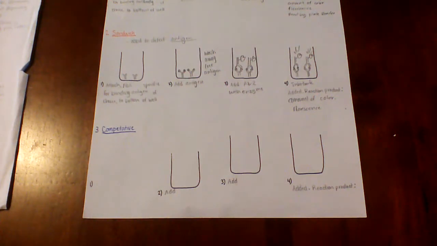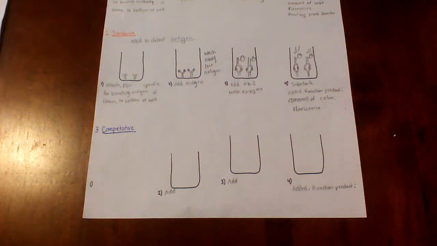Alright, so the third and last ELISA method is the competitive assay. The competitive assay is a more sensitive version of the sandwich because it can detect very sensitive amounts of antigens.